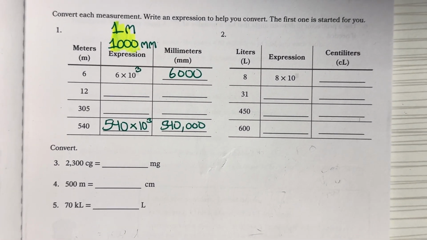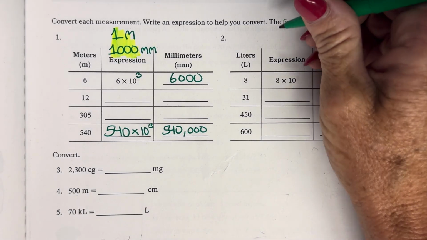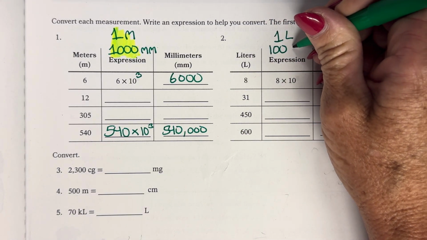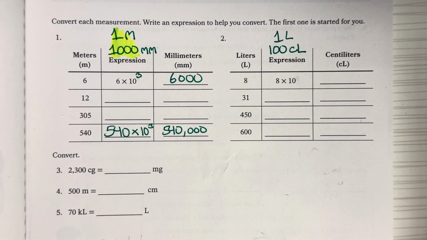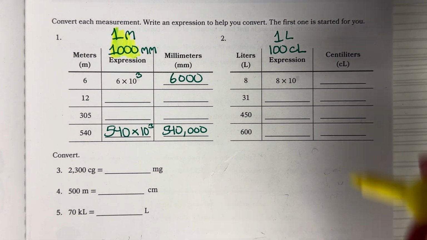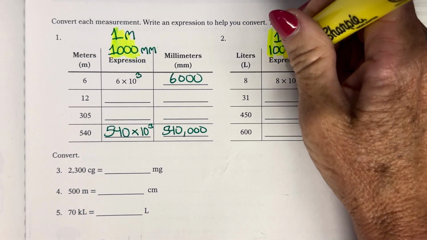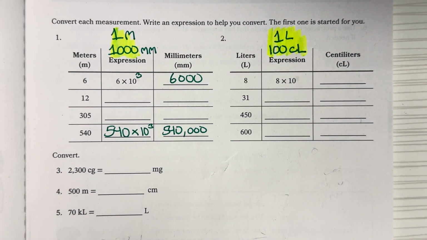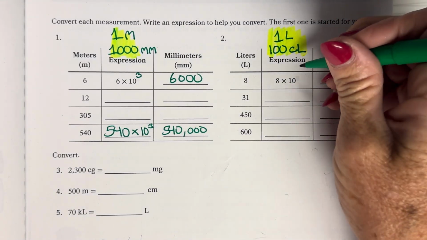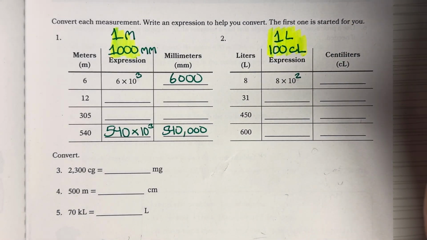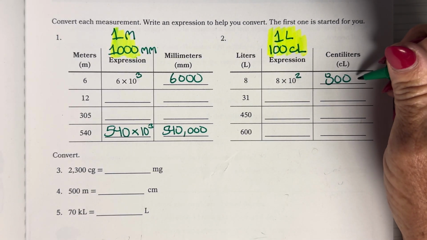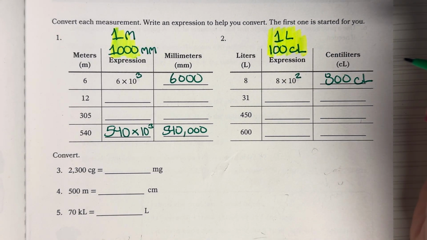So we could come up here and say, well, 1 liter is equal to 100 centiliters. These are equivalent, those are equal. So I could multiply my 8 by 100, which is 10 squared. So 8 liters is equal to 800 centiliters.